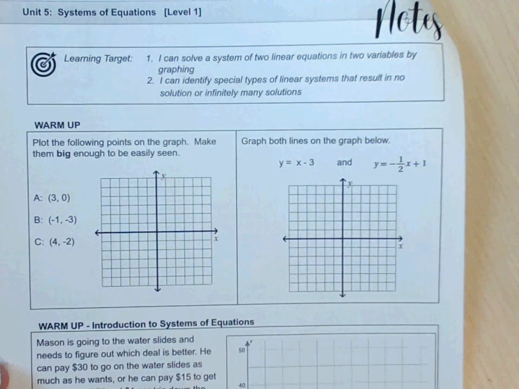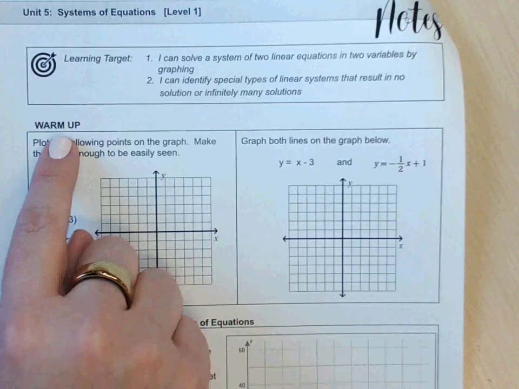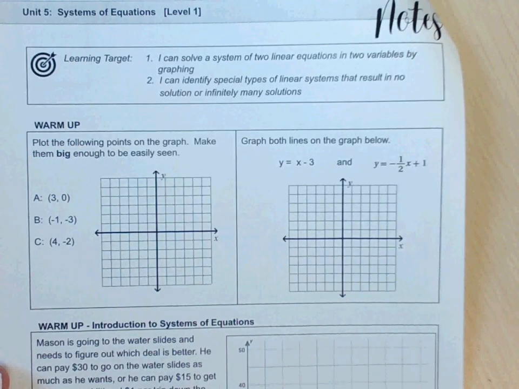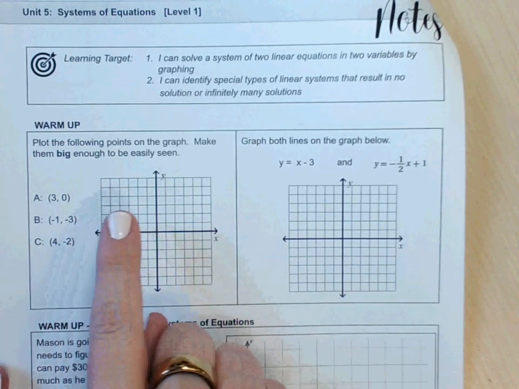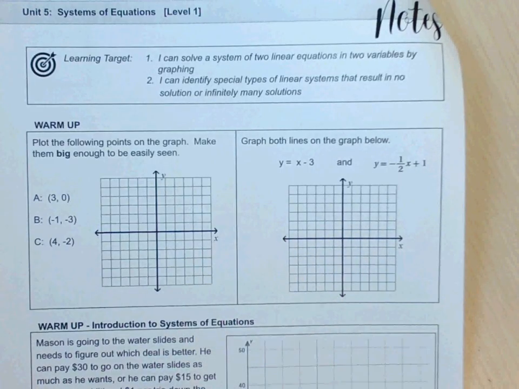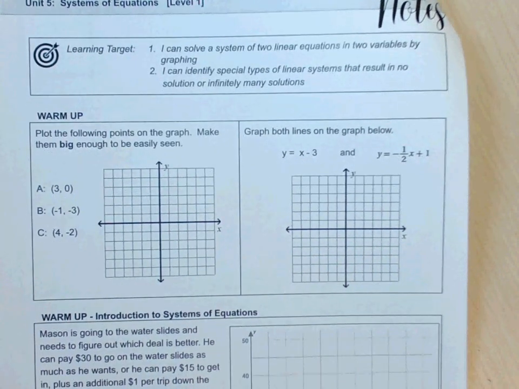So right now what I'd like you to do is complete the warm-up. Hit pause on this video until you have completed both of these for a warm-up. When you've finished, hit play.